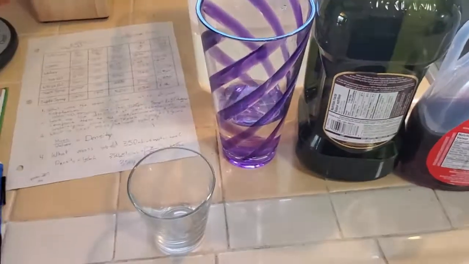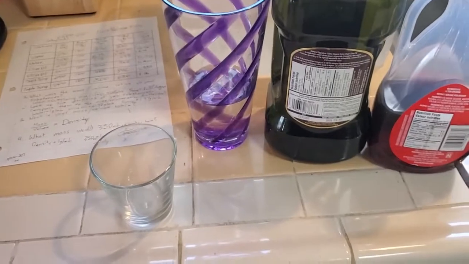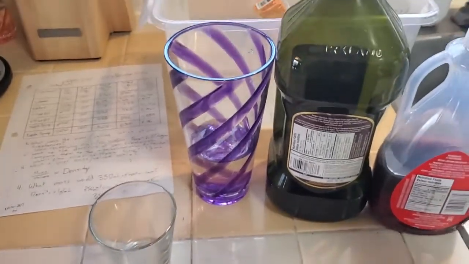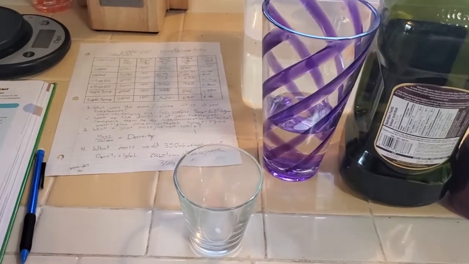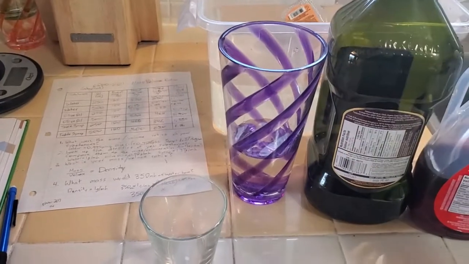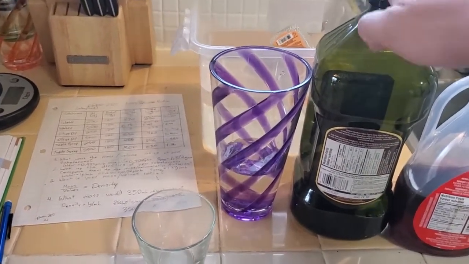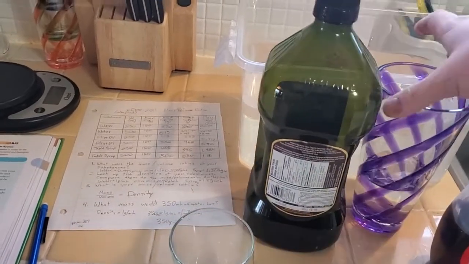So we just discovered that different substances have different densities. Table syrup, olive oil, and water have different densities. And we know that the greatest density, the biggest density of these three is the syrup. The least density was olive oil, and the middle density was water. So let's put that in the middle.